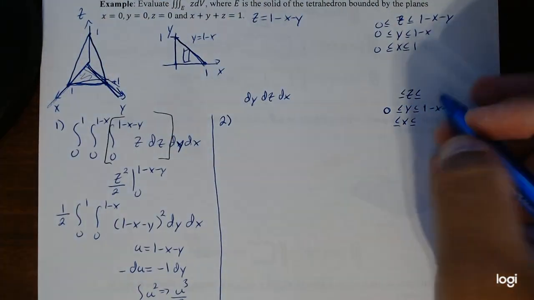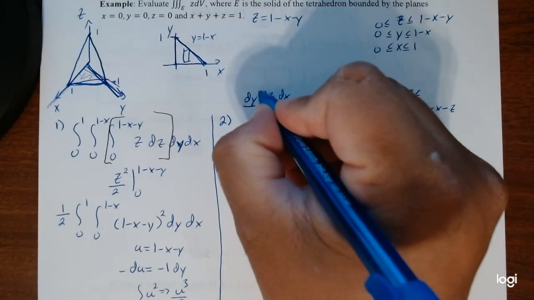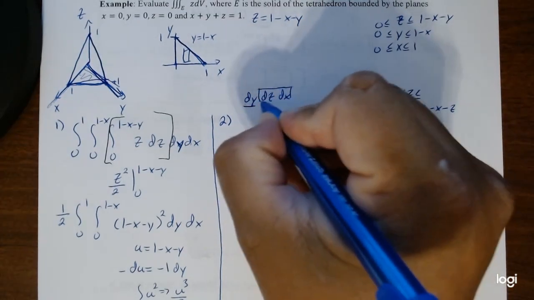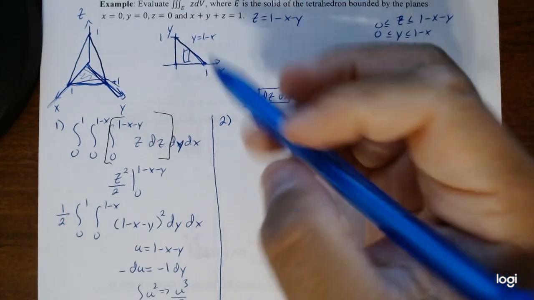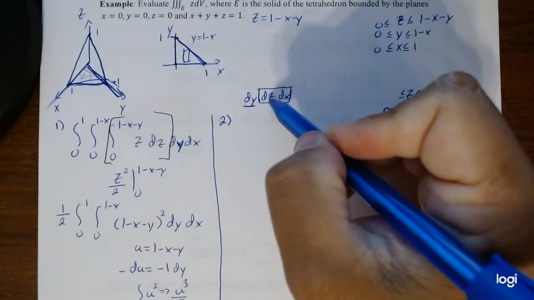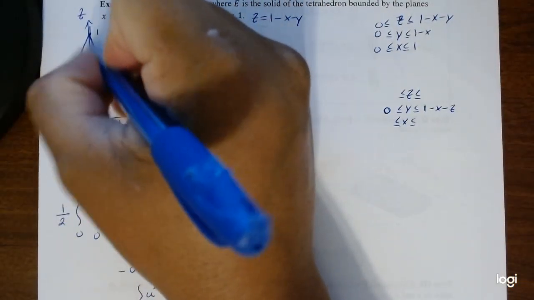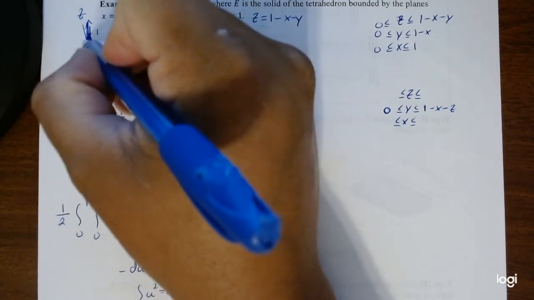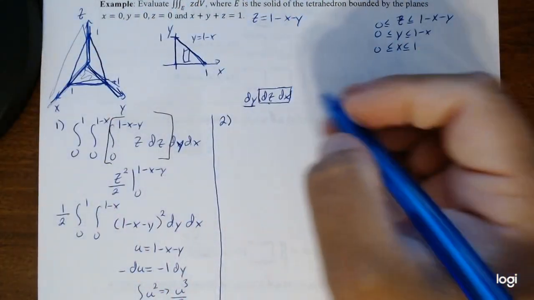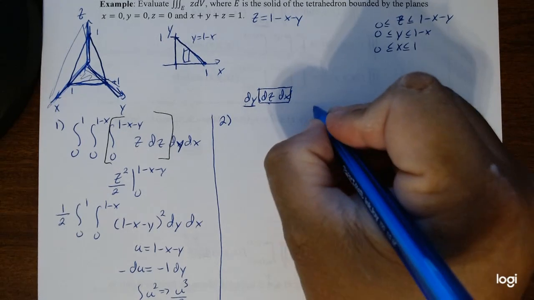Okay. And now since I integrate with respect to y first, when it comes to the other two variables, I have to look over here and just look at the x and z plane. So x and z plane are right here. So if I transpose that, this now becomes this.